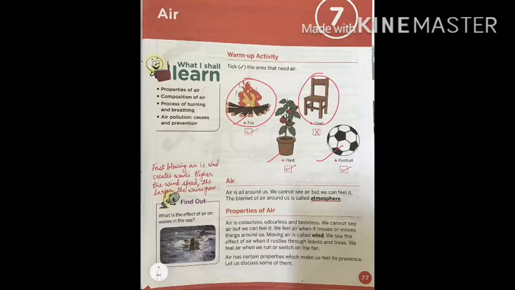Fire, yes, it needs air. Plant, yes, it needs air. Football, yes, it needs air. But a chair, which is a non-living thing here, does not need air. All right. Now, let us focus on the word air.